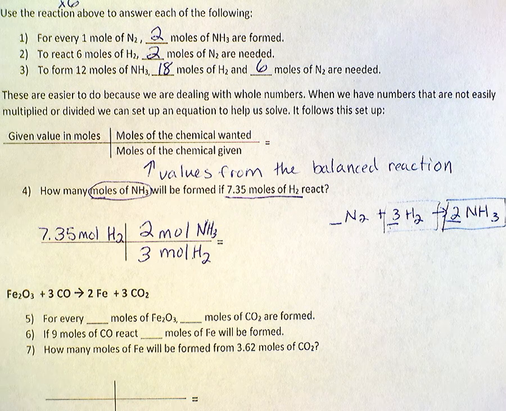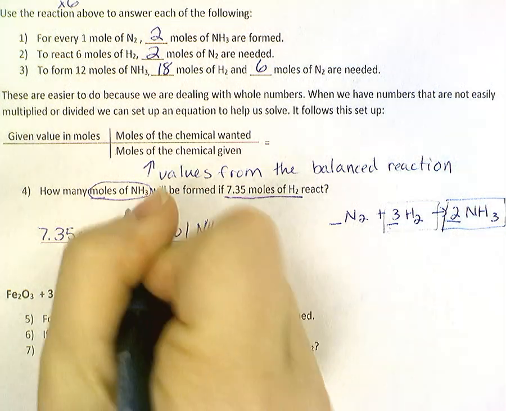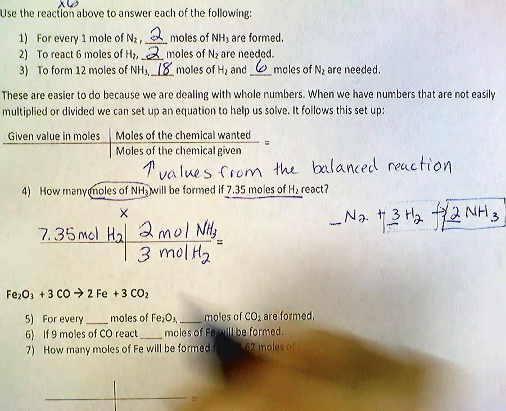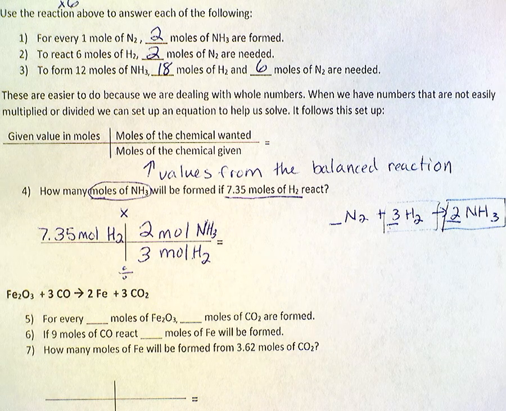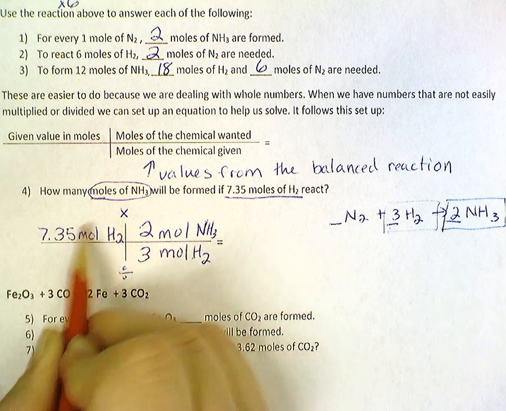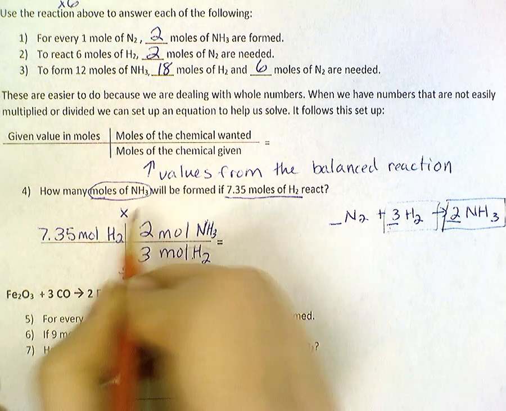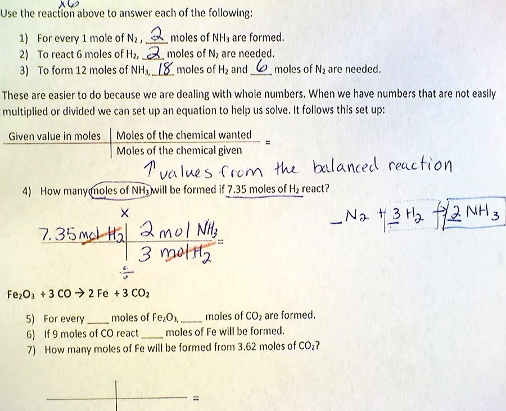Now at this point, we have our problem set up, and as we've seen before, I know it's been a while since we've done this, but we multiply on the top and we divide on the bottom. And then we can cancel our units. The reason why we transfer these moles of hydrogen to the bottom is because we want them to cancel out. So those two will go away, and we just need to do our calculation.